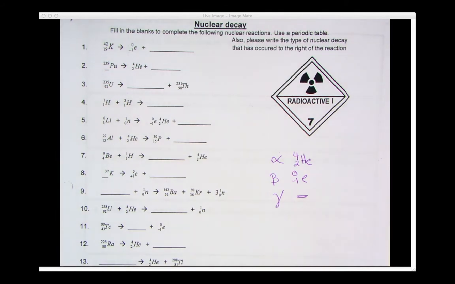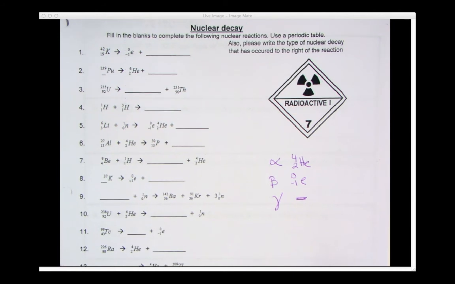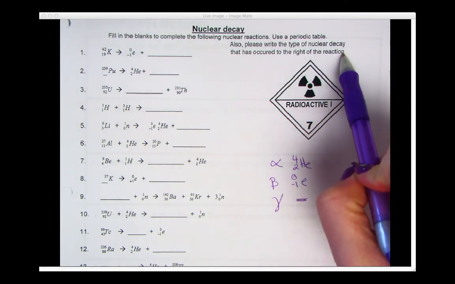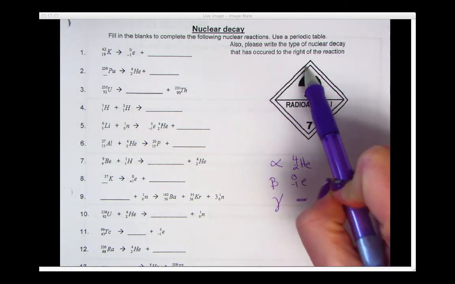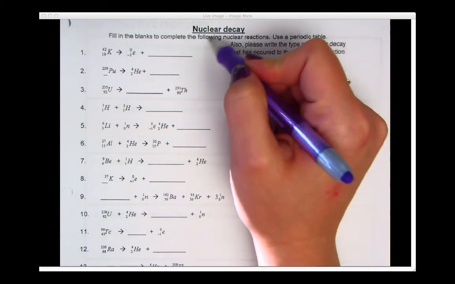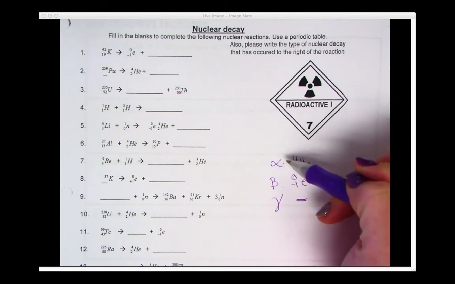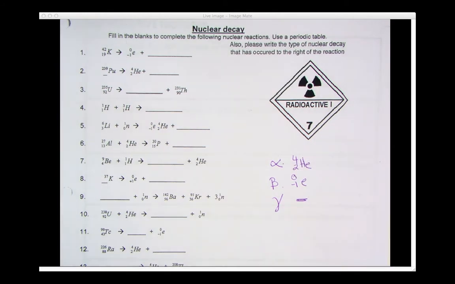If you read the directions at the top, it says, please fill in the blanks to complete the following nuclear reactions. Please use a periodic table. I do not expect you to have masses and atomic numbers memorized. Also, I would like you to write the type of nuclear decay that has occurred to the right of each reaction. So I should at least see alpha or beta somewhere, or if you want, you can write alpha and beta out. But do not forget that step. Everybody always likes to forget that step.